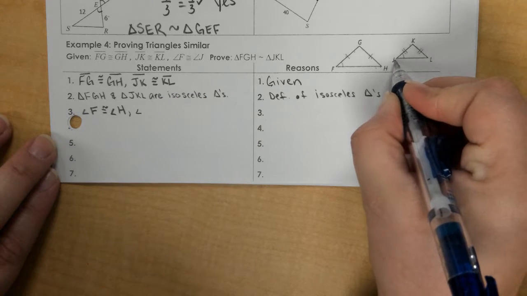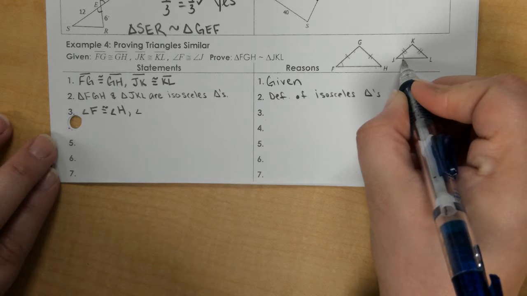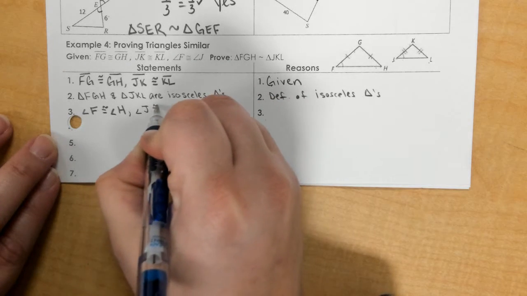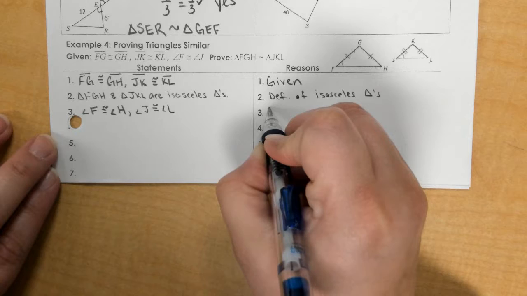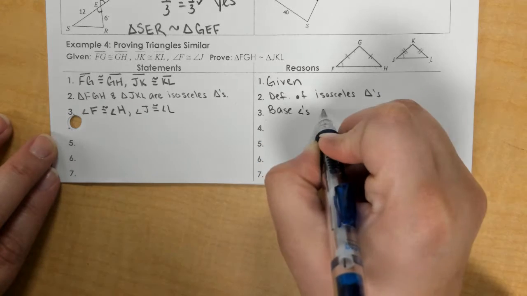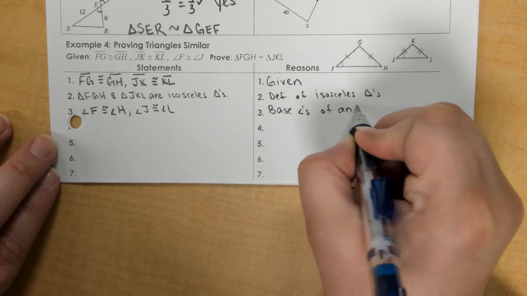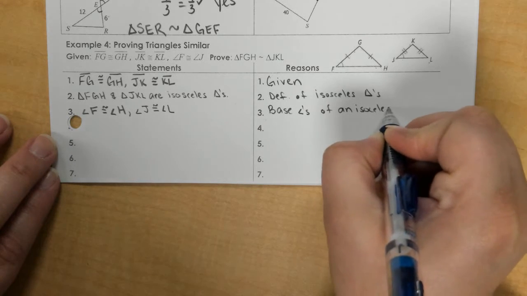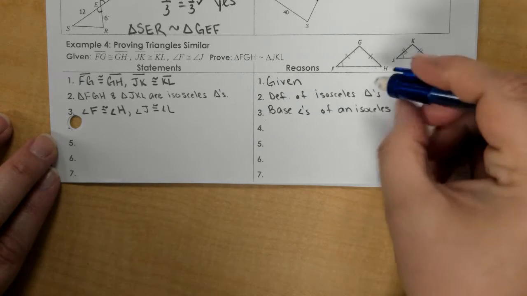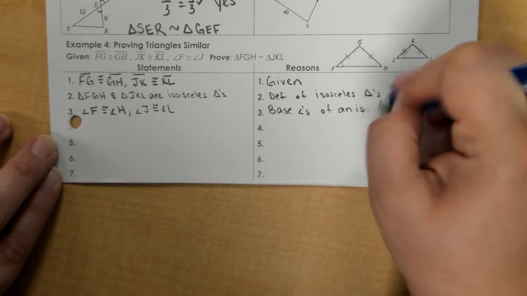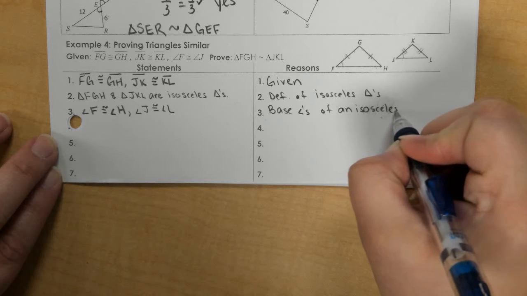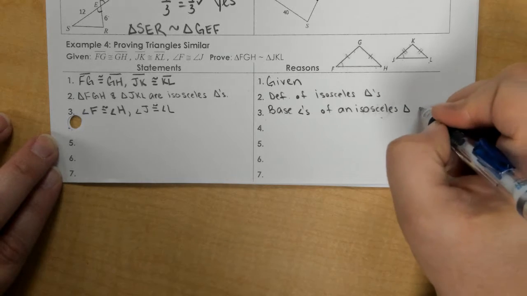And the same thing here. If angle J is the base angle, that means it's congruent to angle L. So, base angles of an isosceles triangle are congruent. I spelled it wrong.